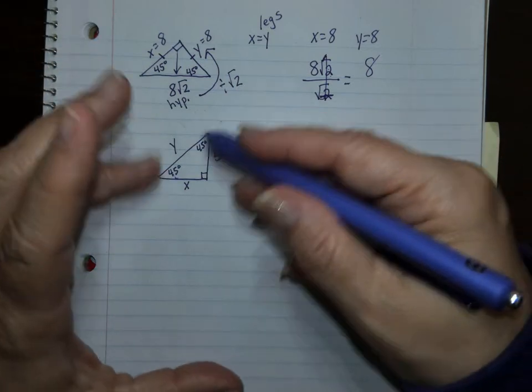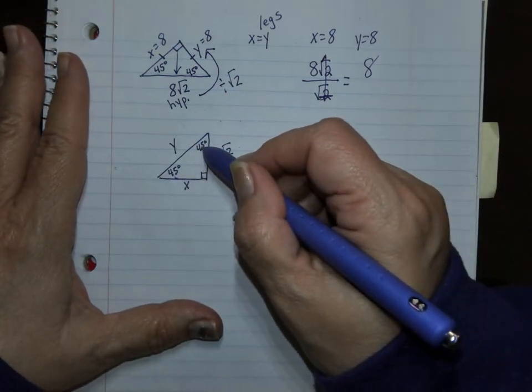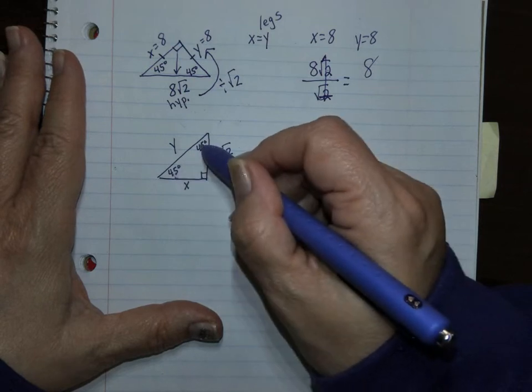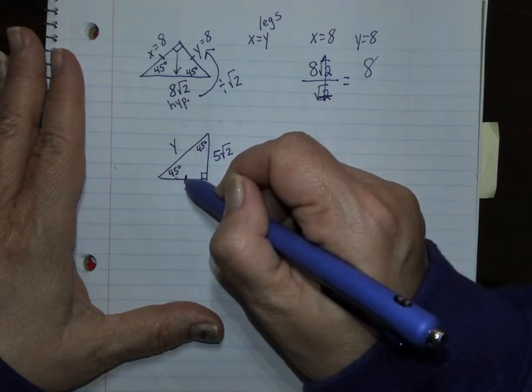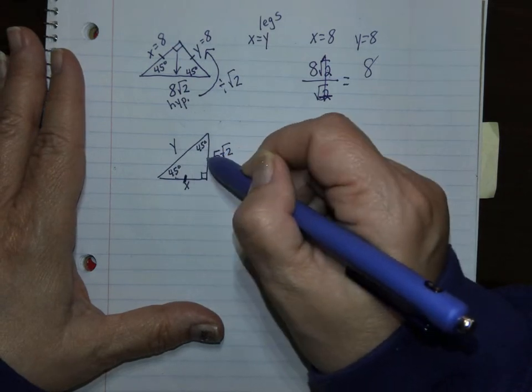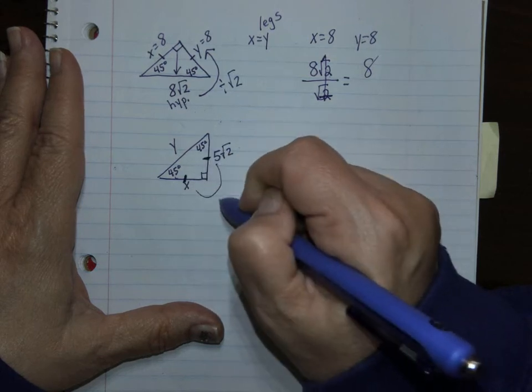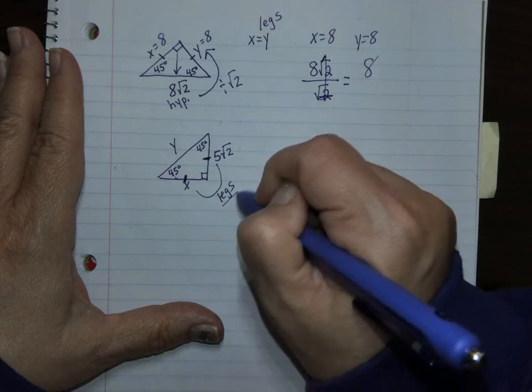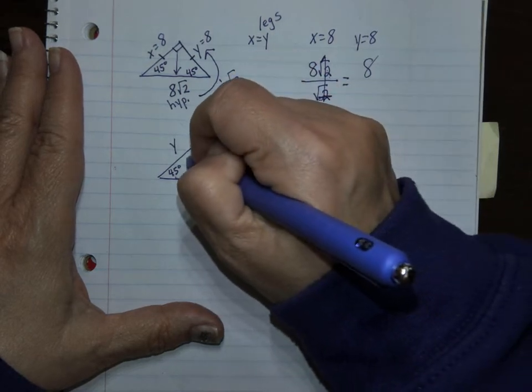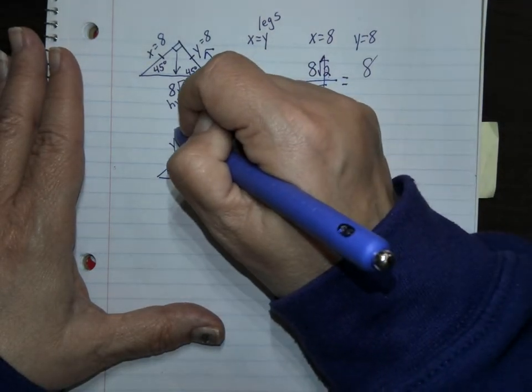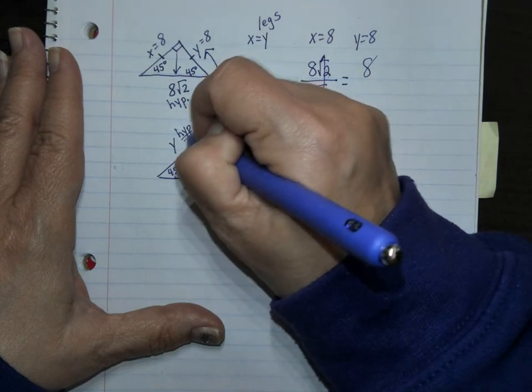Alright, so again, it's all about reading your triangle. Here's my 45, here's my 45. Across from the two 45s are the ones that are congruent. You see that here and here? These two are the legs. Right? These are the legs. This one over here across from the 90 degrees, this one is my hypotenuse.